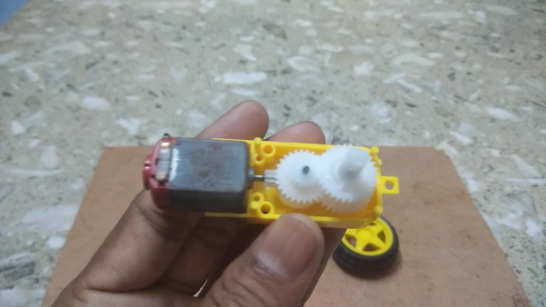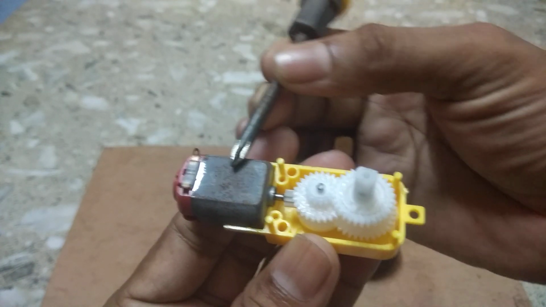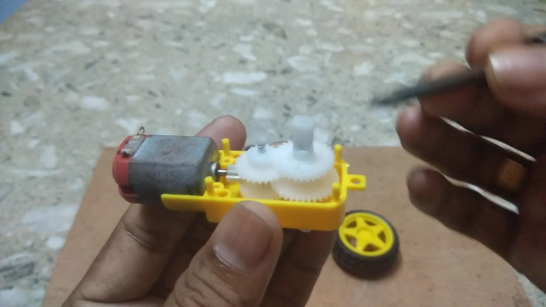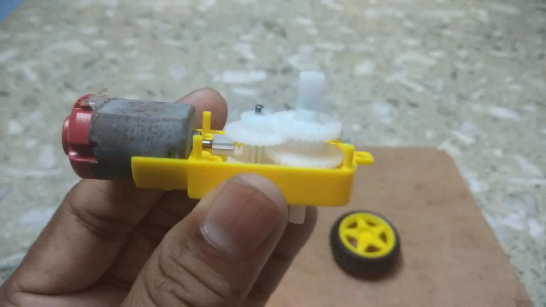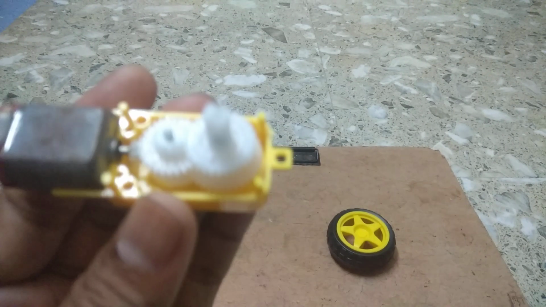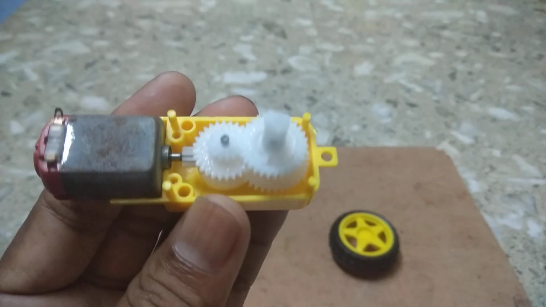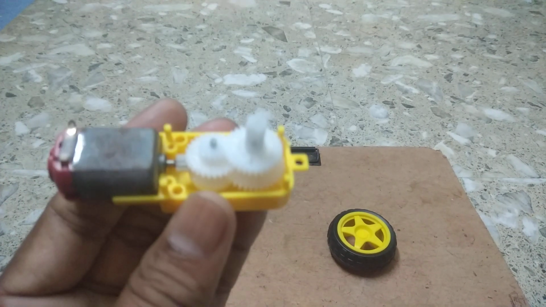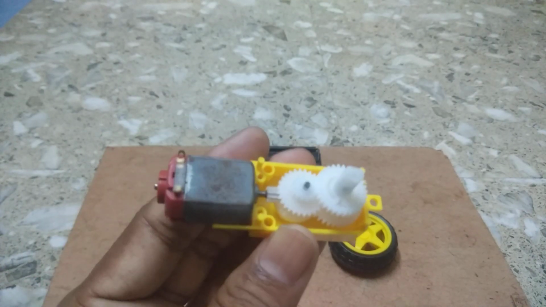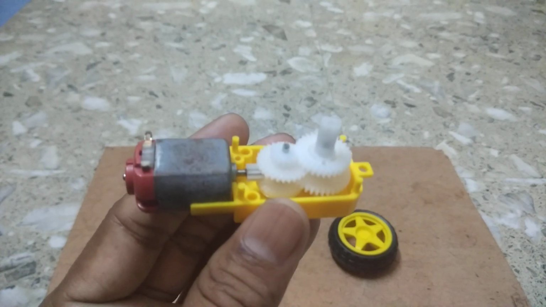See here, this is our motor, and this is the mechanism of gear system. You see, this is the mechanism of gear system. It is a couple. There are many gears related with each other, and we'll find that torque is inversely proportional to the speed.